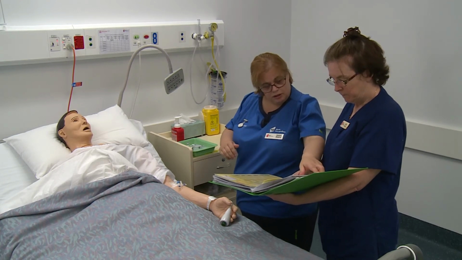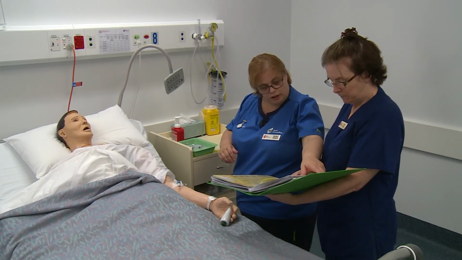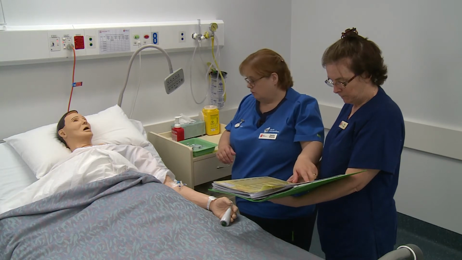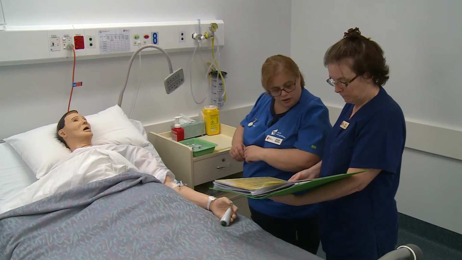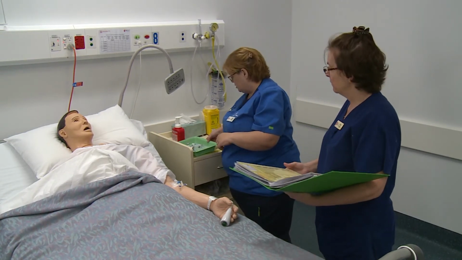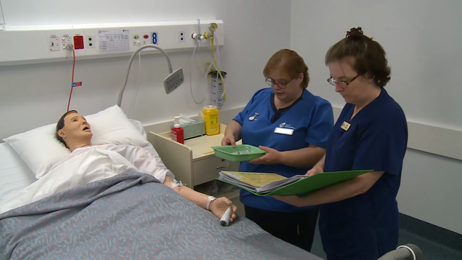So you're due your amoxicillin 1 gram IV and it's due at 12 o'clock and it's 12 o'clock now, so we're going to be giving you that. So I'm just going to be checking my medication that I've drawn up with my colleague.